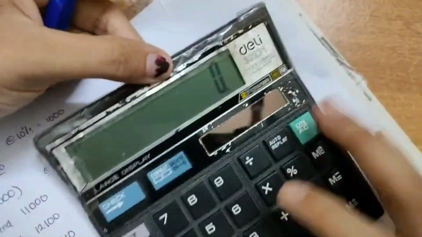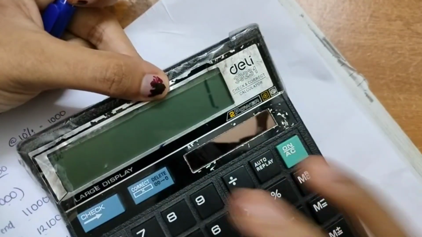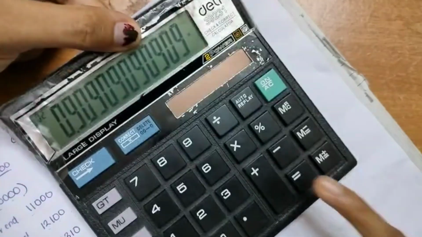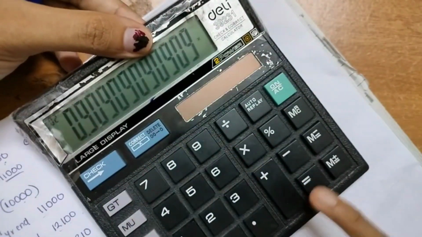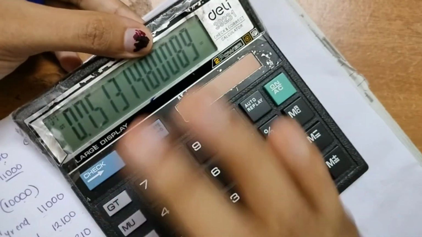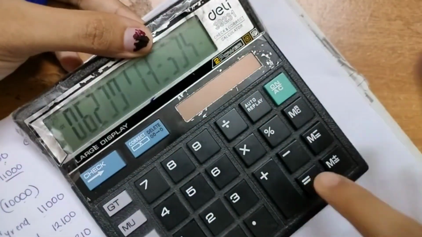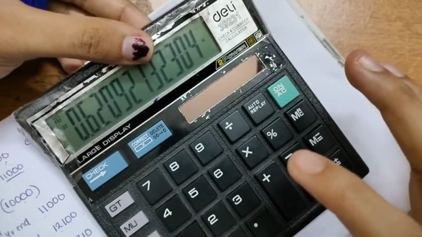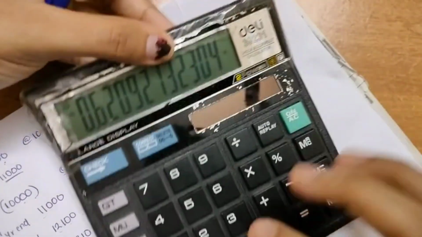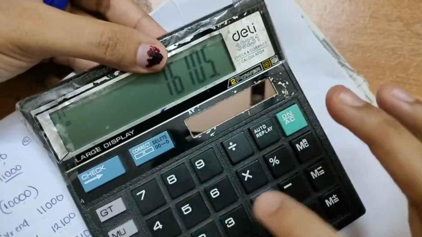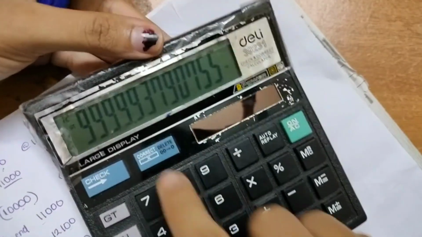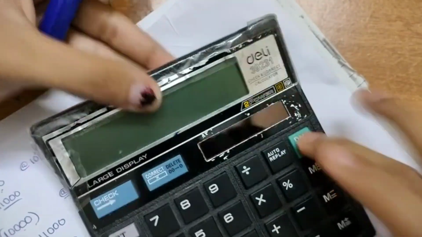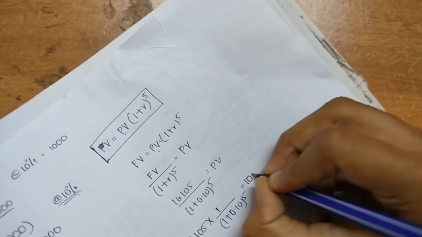First thing, clear the calculator. 1 divided by 1.10 equal to, 1. Count 1 into count 1 equal to, count 2 equal to, count 3 equal to, count 4 equal to, count 5. So we have done it 5 times, right? Now into the future value, 16,105 into 16,105. Let's see if we get 10,000. Okay, see, 9,999.9. That means we can round it off to 10,000. So we got the present value as 10,000.